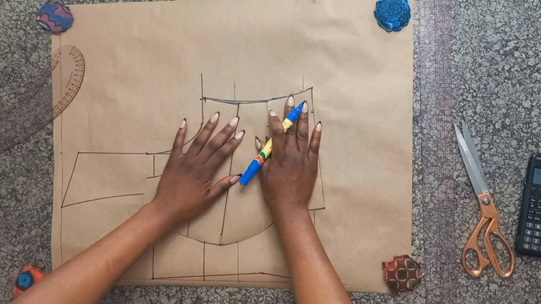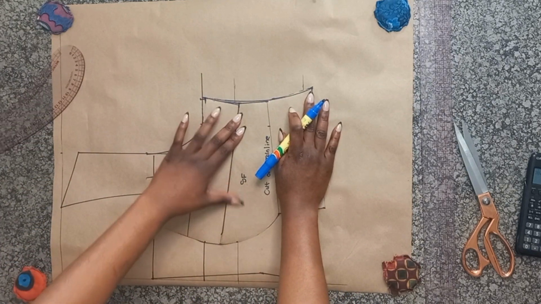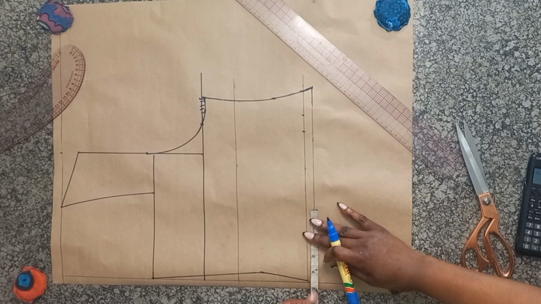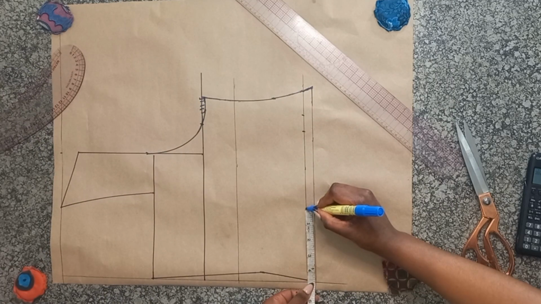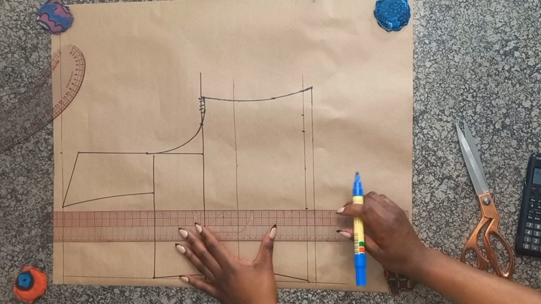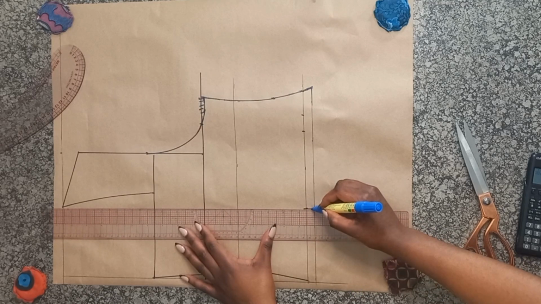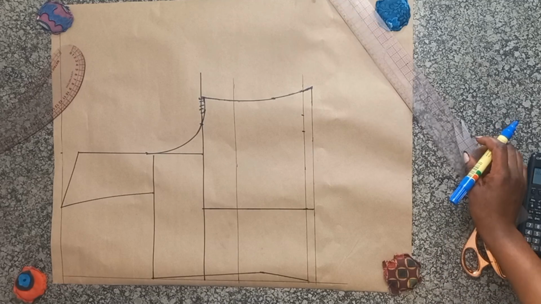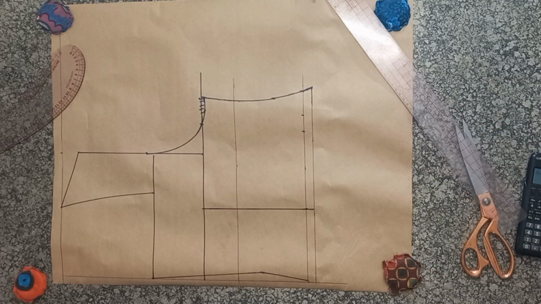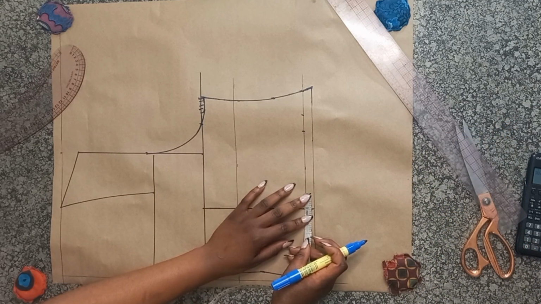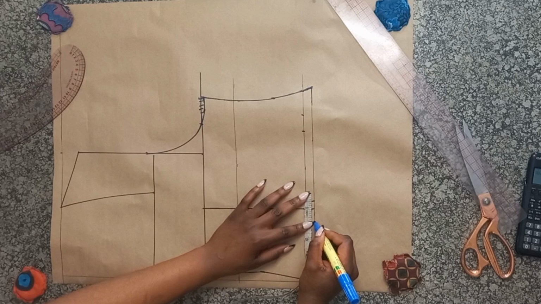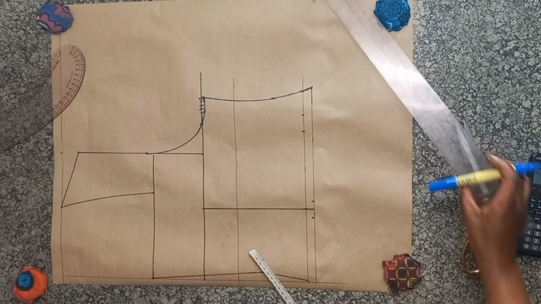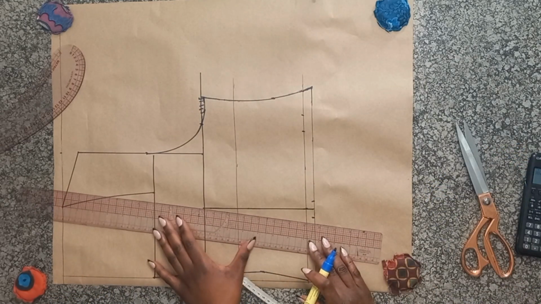So now our side seam would match when we are sewing. So from the center back, I would mark 4.5 inches, and that is where I would draw my darts. So my darts would be 18 centimeters and 0.5 at each side. That is 1 inch wide.